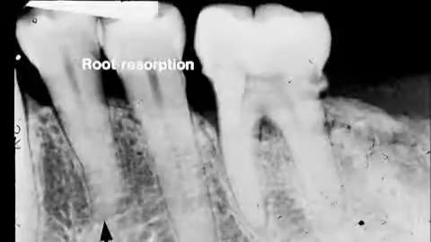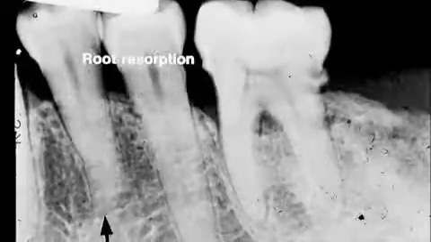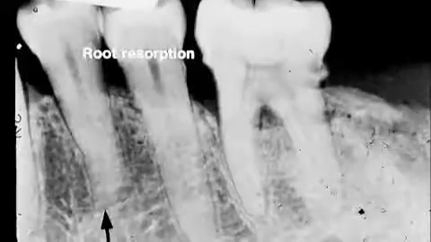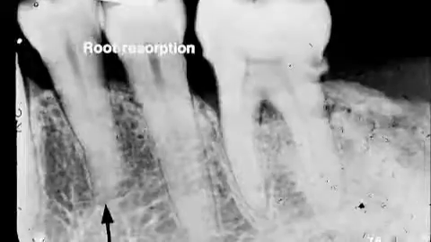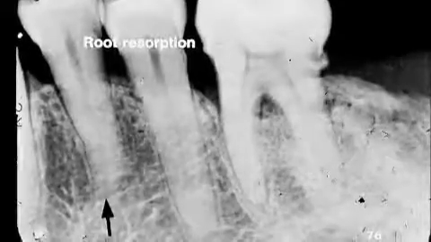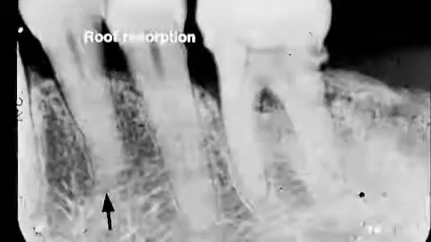Tooth number 21 shows external root resorption or root resorption. When we compare the length of tooth number 21's root to the length of the root for tooth number 20, we will notice that the root is shorter and blunt. This is an indication of external root resorption.